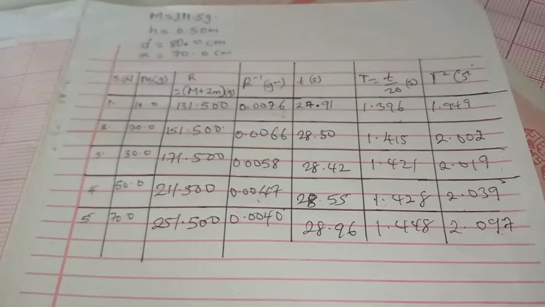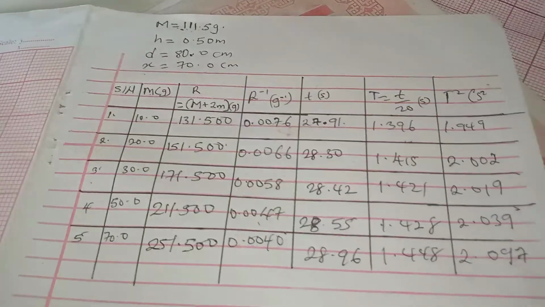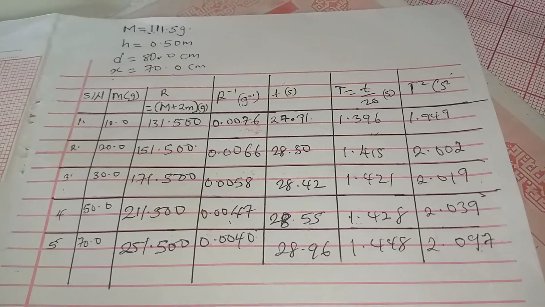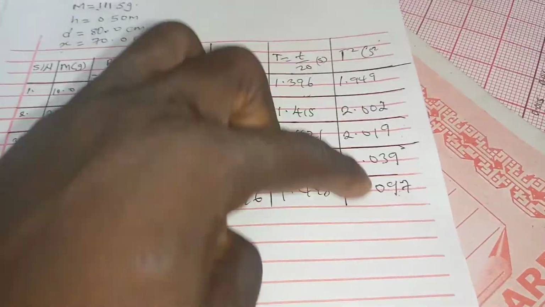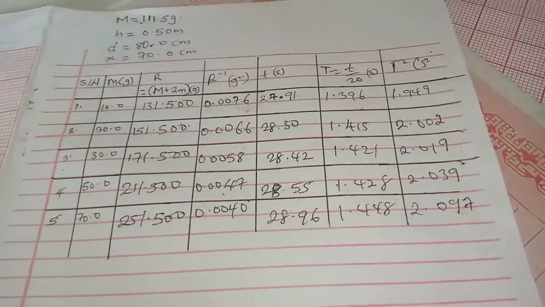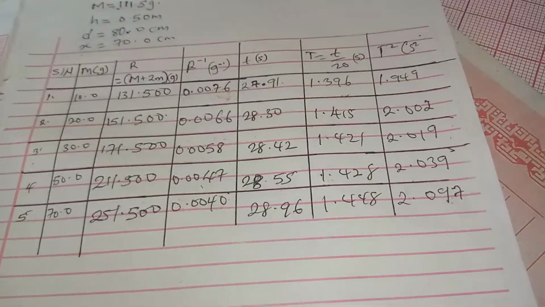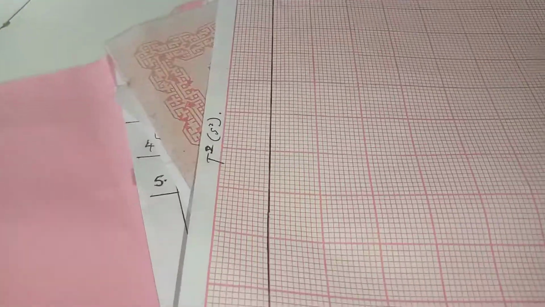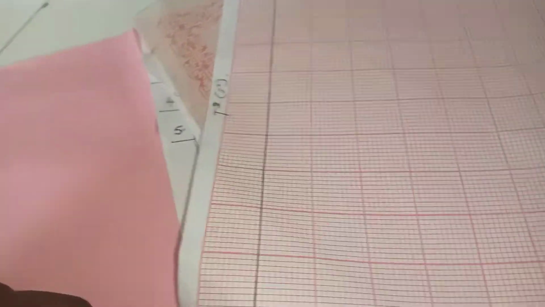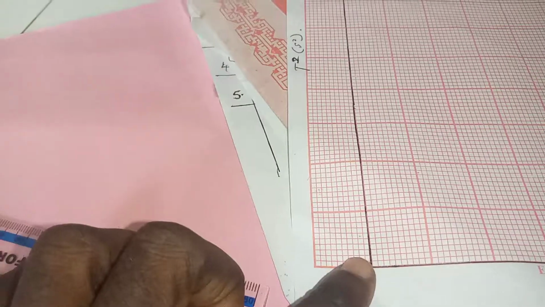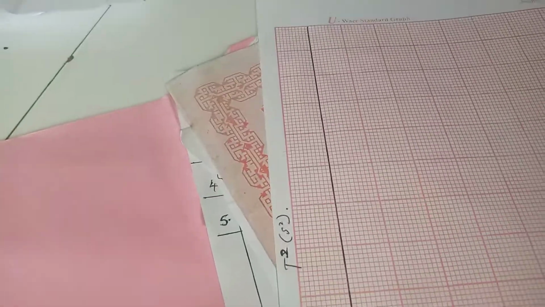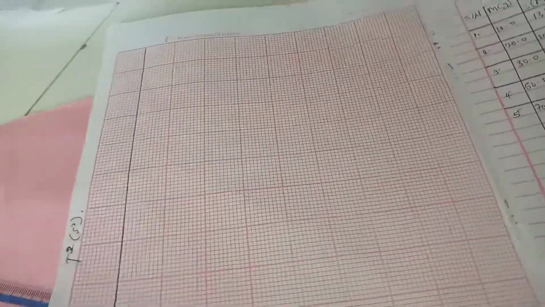Now if you look at the values in the T square column of the table, you will find out that the values are not stretched out. And if you decide to stretch them out and plot the points, if you start from the origin, it is going to be very difficult for you to stretch all these values here. So what I'm going to do, I'm going to start my graph.